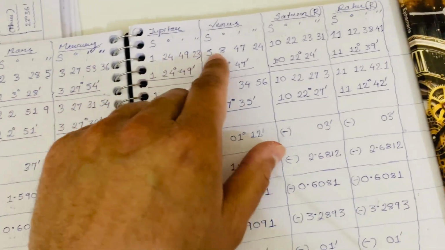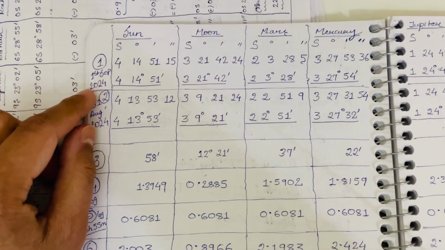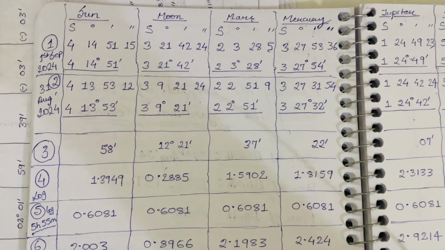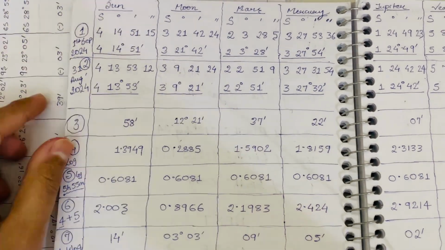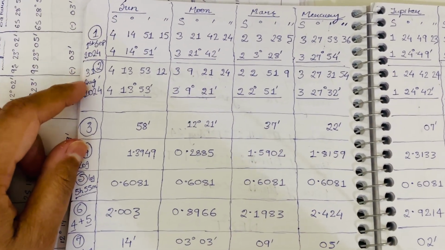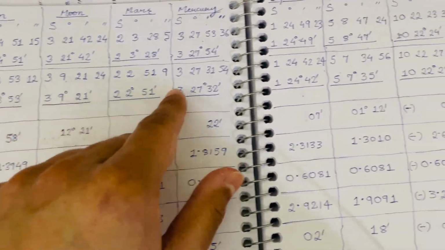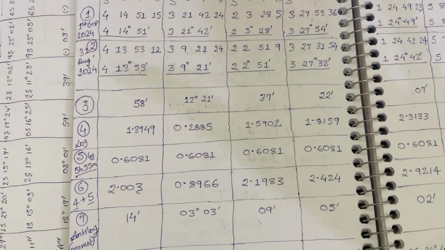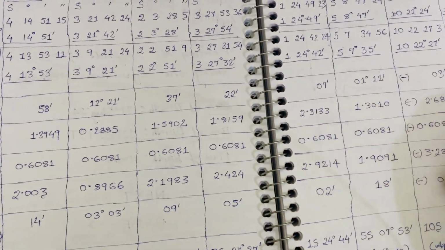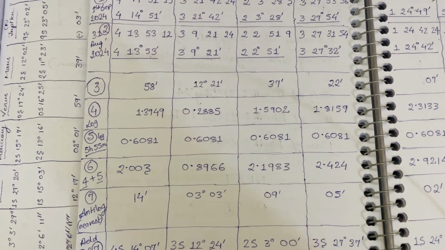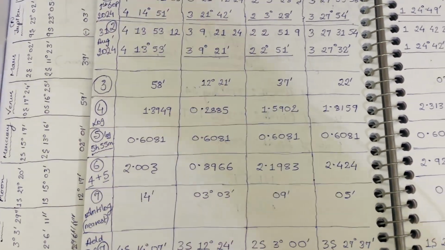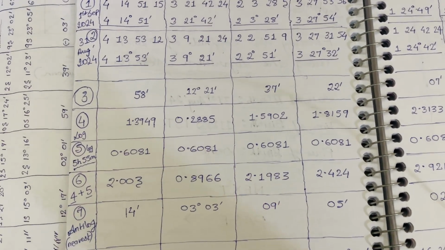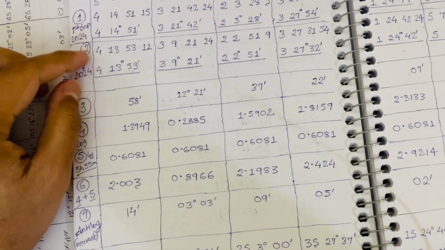So I have done all the planets for 1st September 2024 using the same concept that I have just discussed and explained. Similarly, for 31st August 2024, I have applied the same concept. Now, our step 3 also remains exactly the same as what we did in our previous class when we were solving this using the ratio method, that is, step 1 minus step 2.